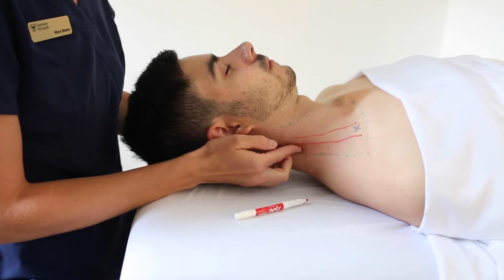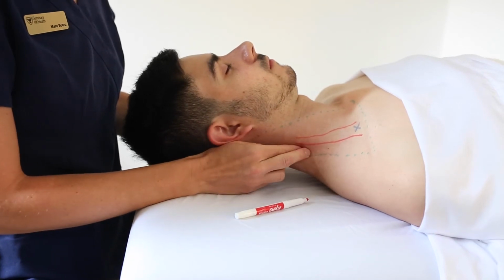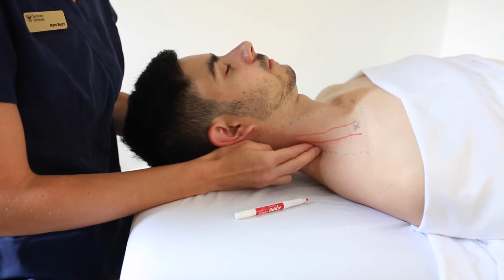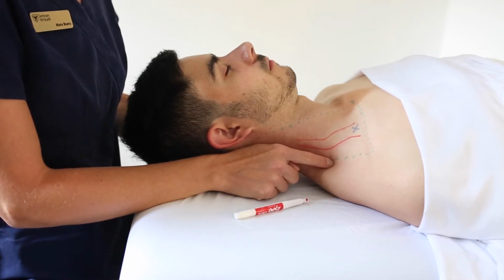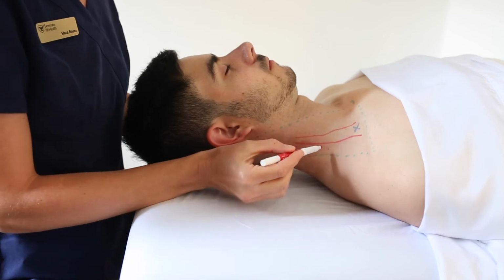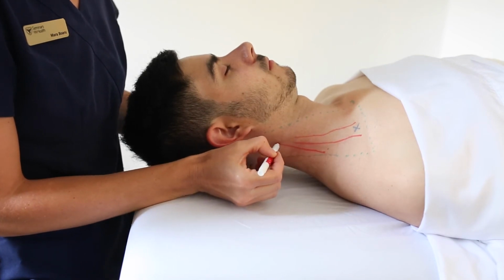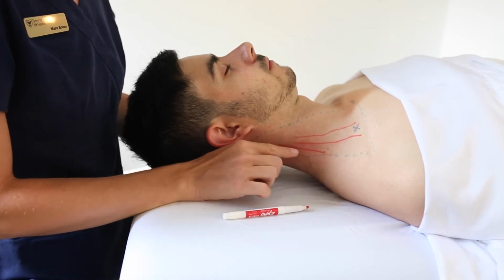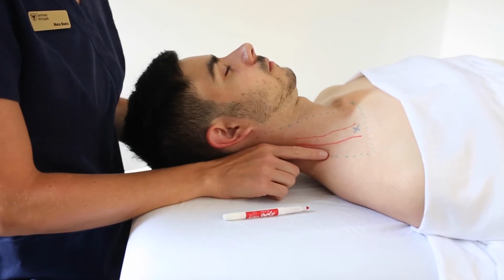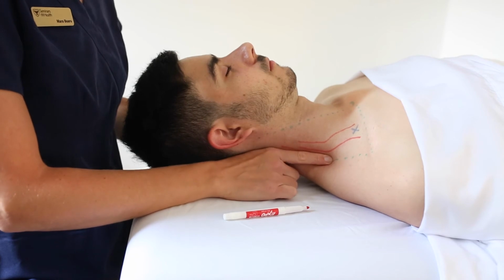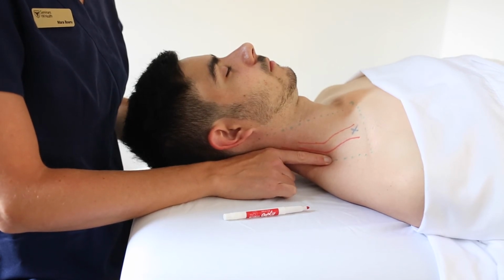And then lastly, we have the posterior scalene. Again, starting on the posterior tubercles, it actually goes slightly more posterior towards the second rib. So its location would be more here. Now, part of the posterior scalene is covered by the upper trapezius muscle, so you'll have to sink your finger anterior to the trapezius to find it.